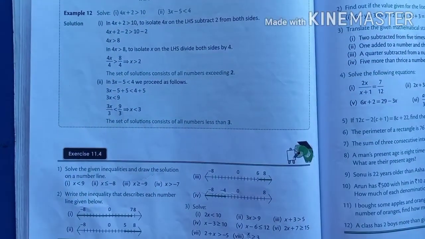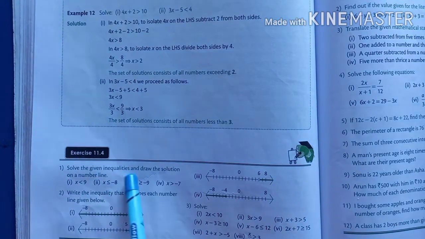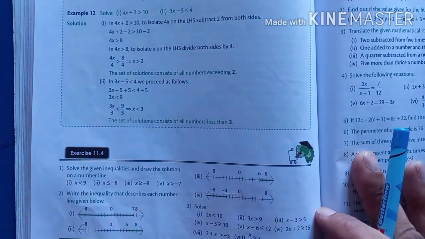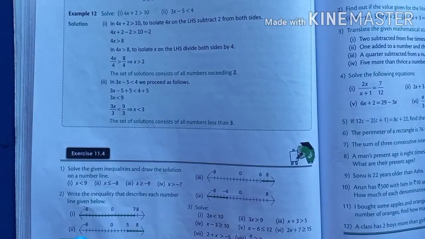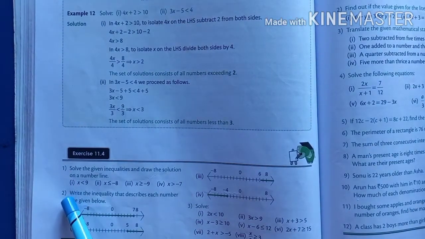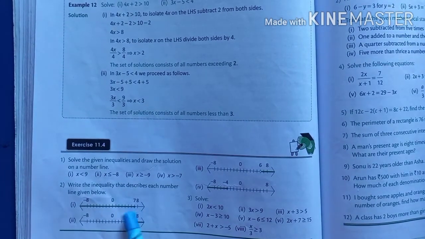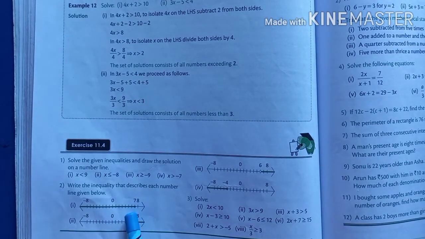In the same way, you can solve question number 1 of exercise 11.4, exactly similar to example number 11. And in question number 2 of exercise 11.4, we have to mention the inequality which represents the given number line.